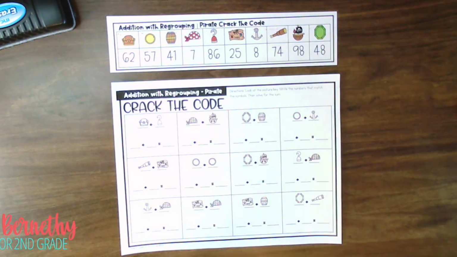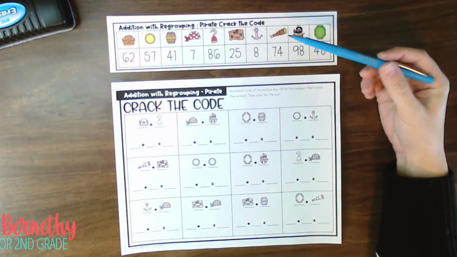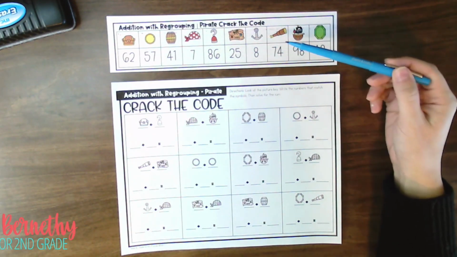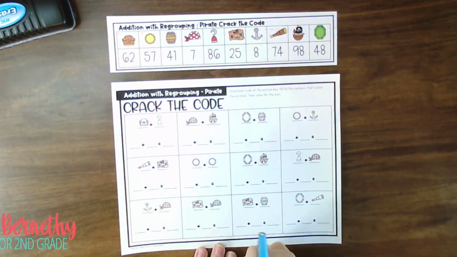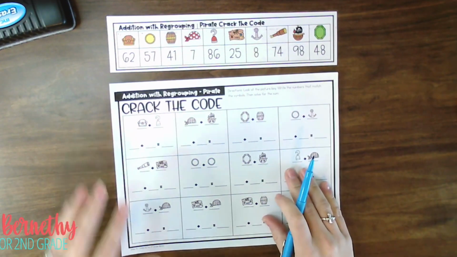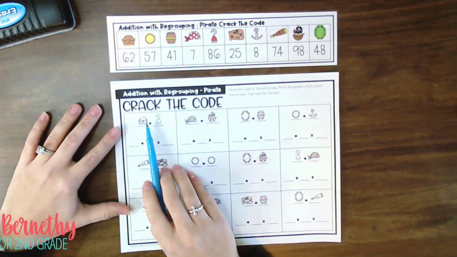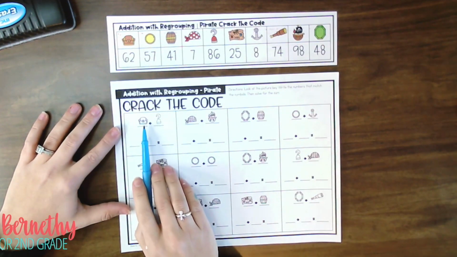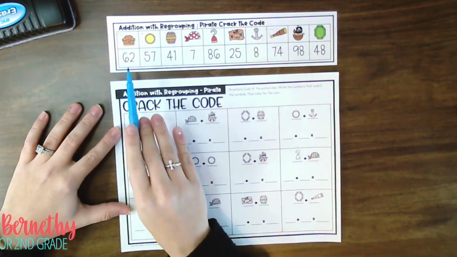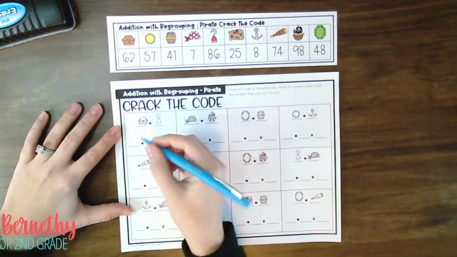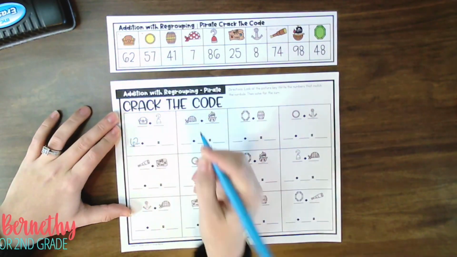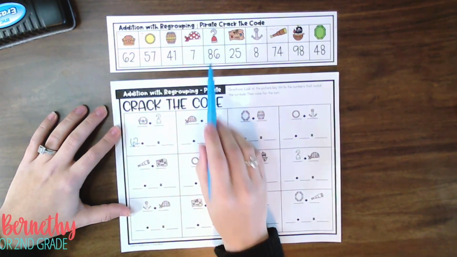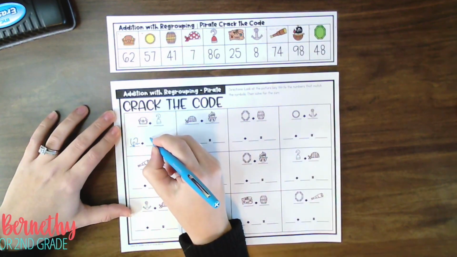So this is a crack the code. How this would work is each student would get a picture key. From there, they have to use the key to generate the numbers for their problem. So let's do the first one together to show you how expanded form strategy would work. So first we have a treasure chest, which represents the number 62. So they would write 62 plus the pirate hook equals 86.